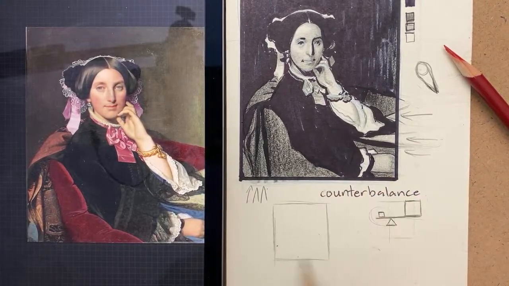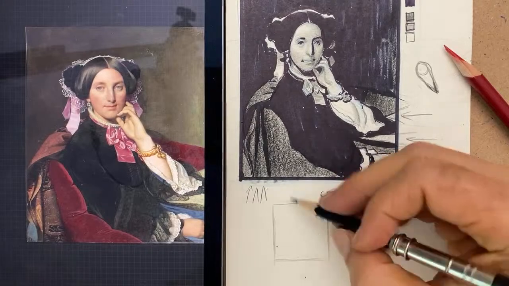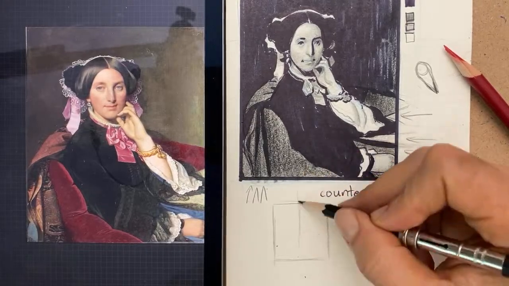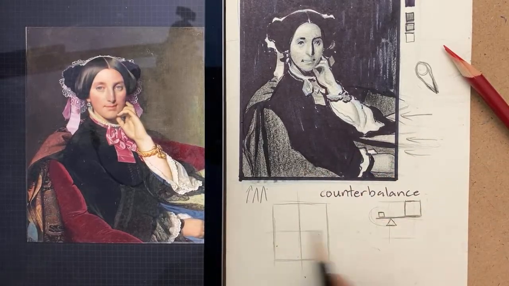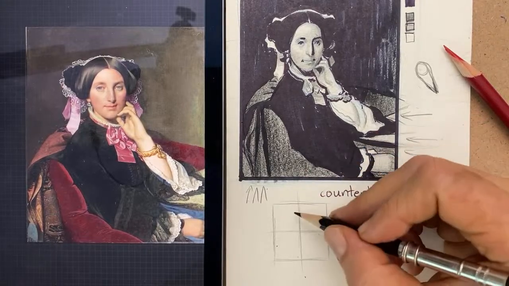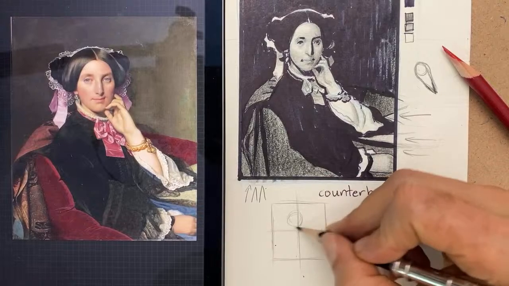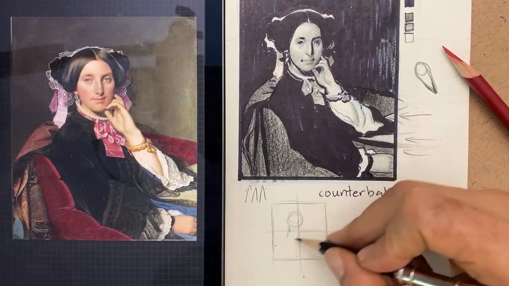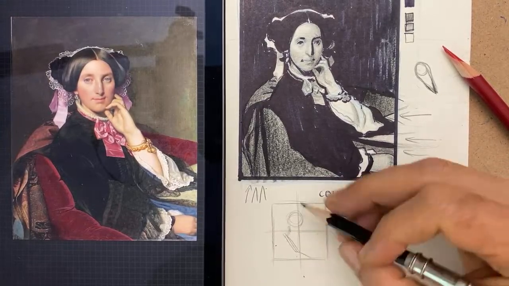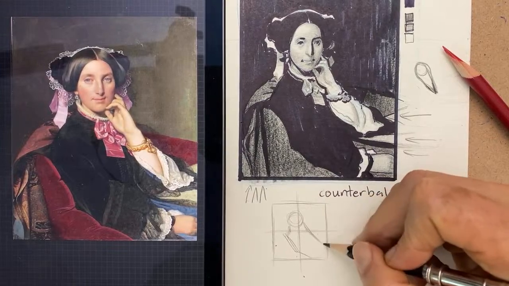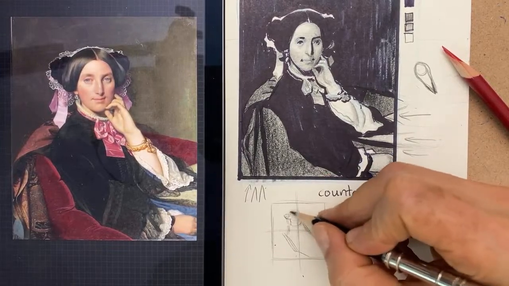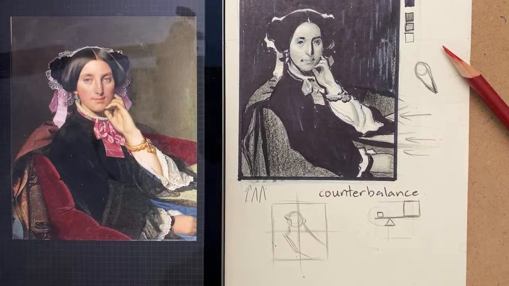So we have our picture. So this picture is basically like this, right? Kind of centered.